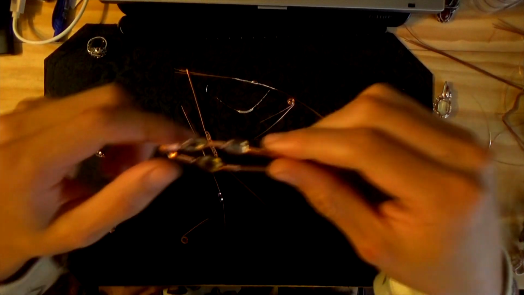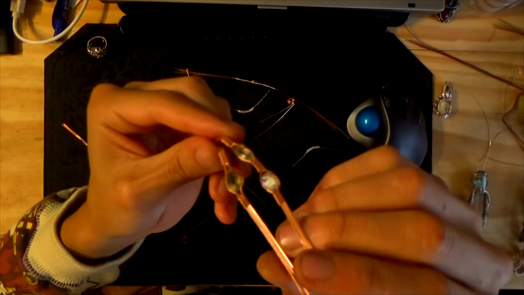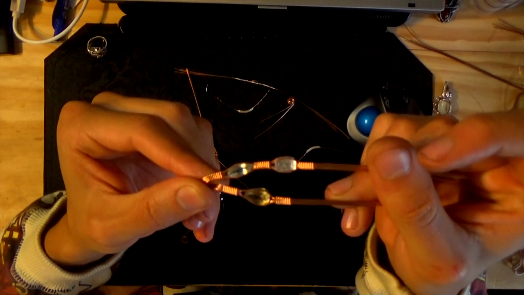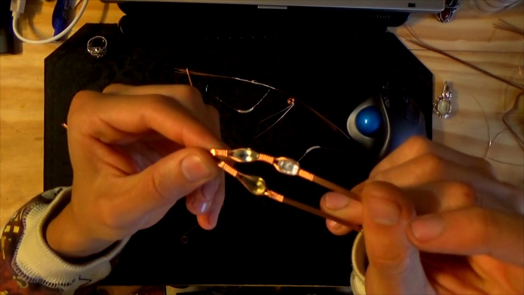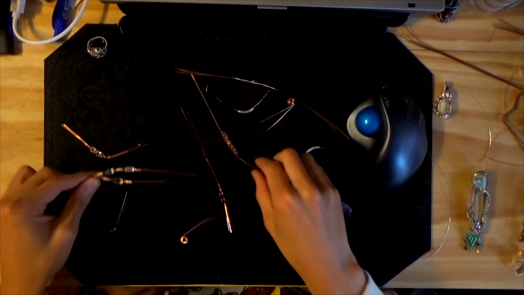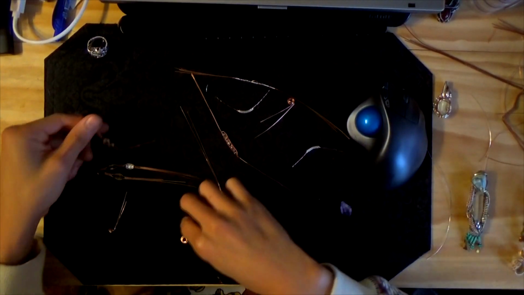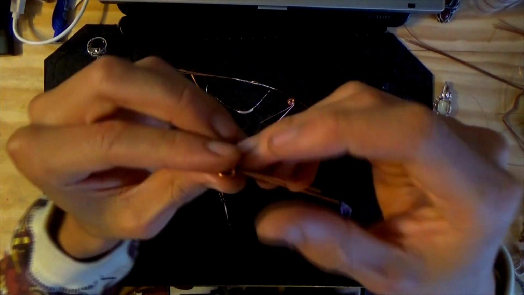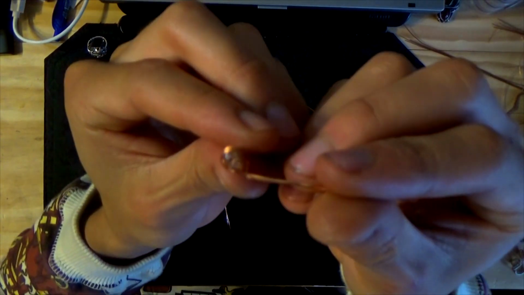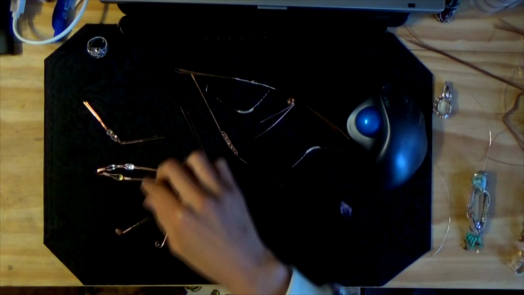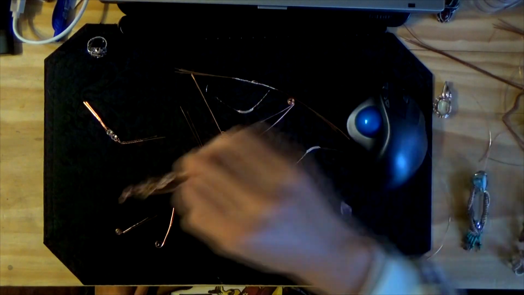So I have some pieces that I have made from my last videos. Some gem setting, single gem settings, and the multi-gem setting.